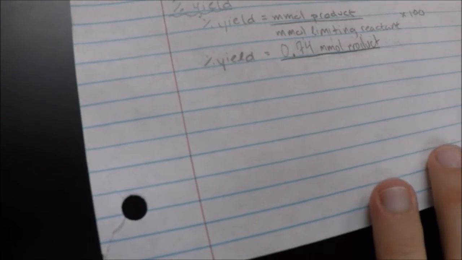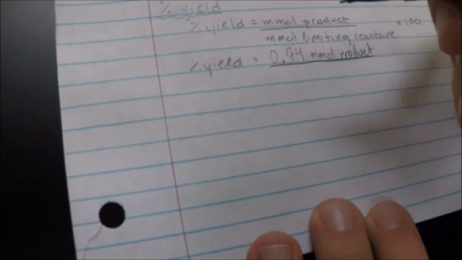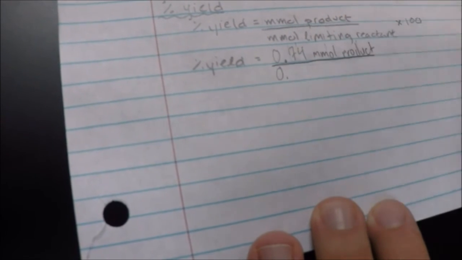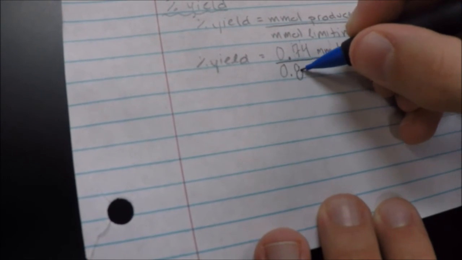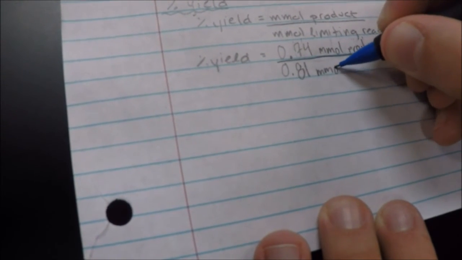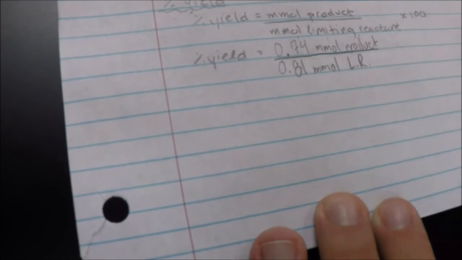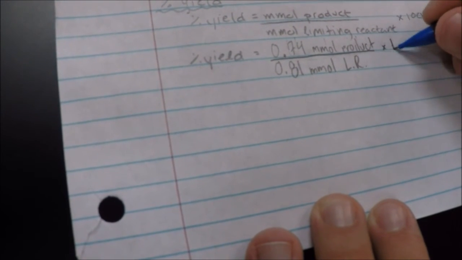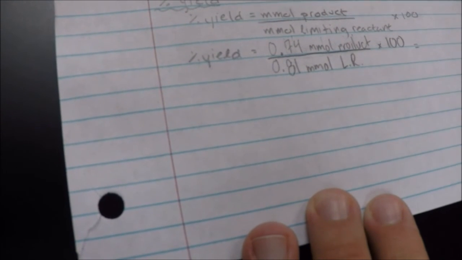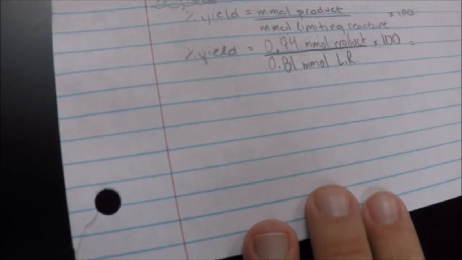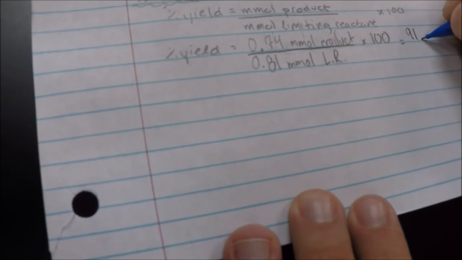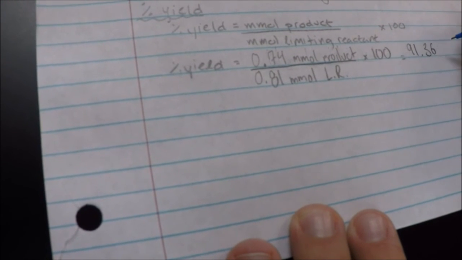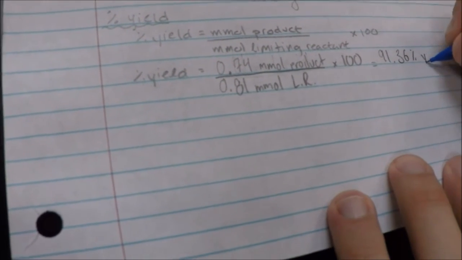We're going to divide that by the millimoles of our limiting reactant, which we found out was our p-toluic acid, so we divide by 0.81 millimoles, and then we multiply that by 100. After doing that, we get a 91.36% yield.